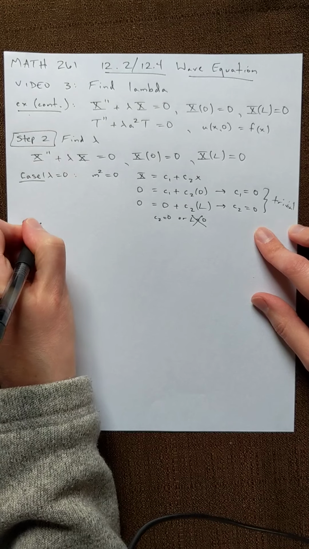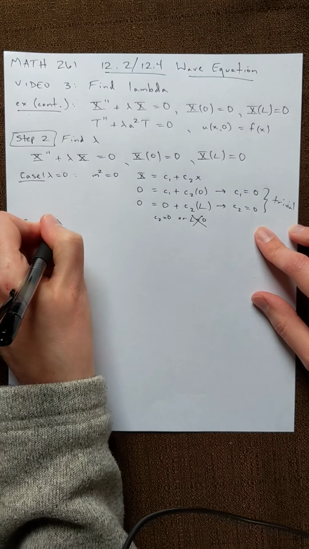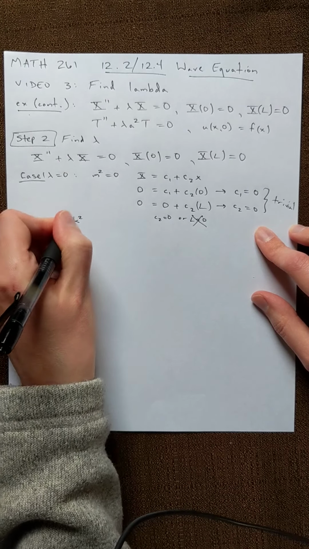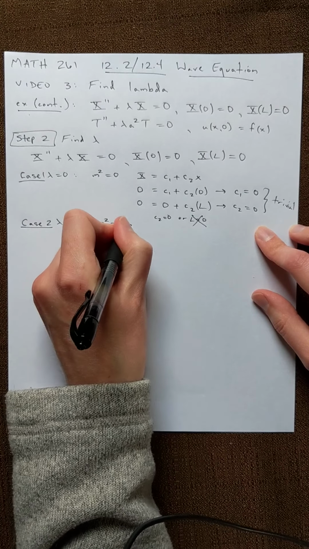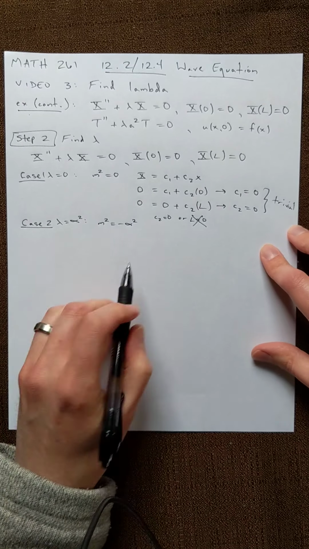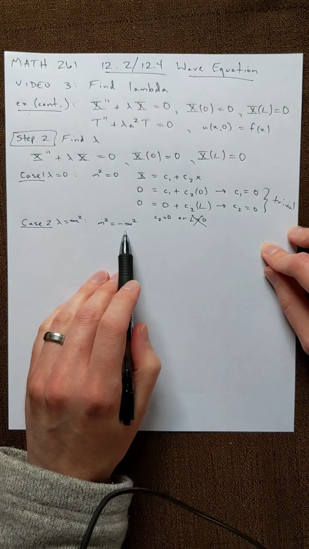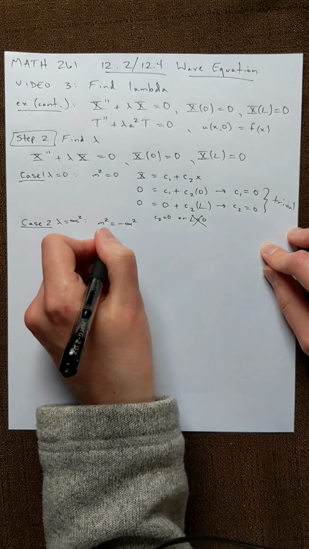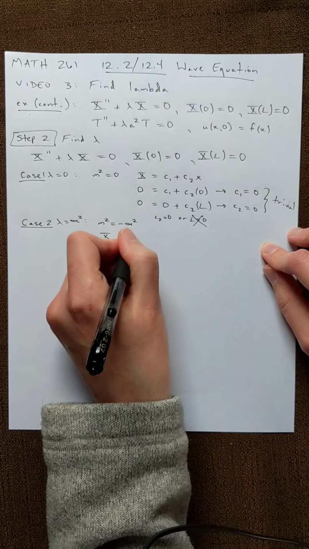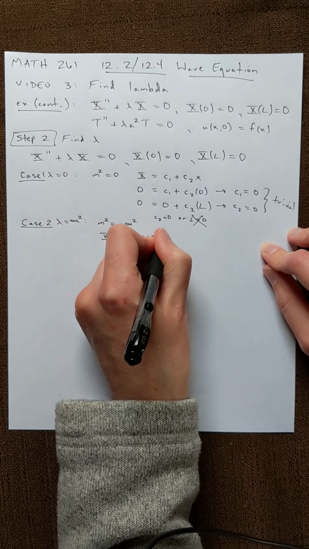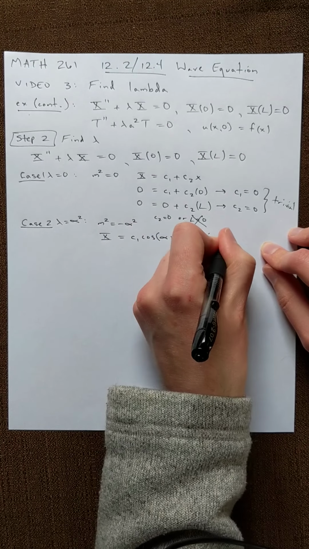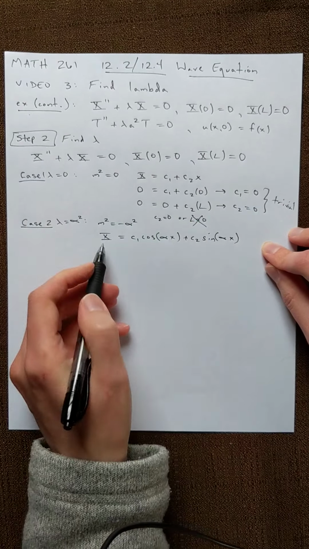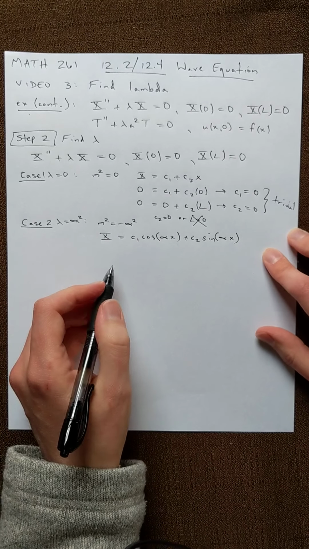Okay, case 2 is when lambda is positive. You could put these in different orders. I'm just going to try and be consistent. We're going to end up with characteristic equation m squared is minus alpha squared, which means x is c1 cosine alpha x plus c2 sine alpha x. Again, be careful of your variables. Capital X depends on little x and so on.